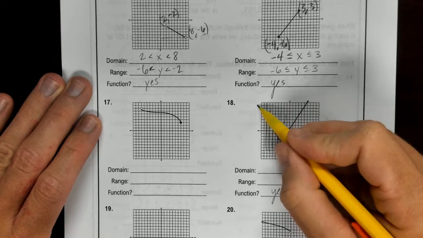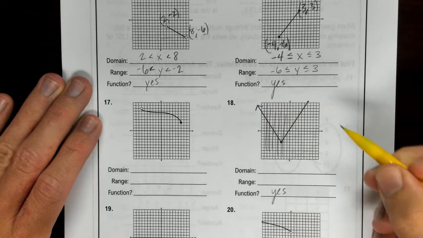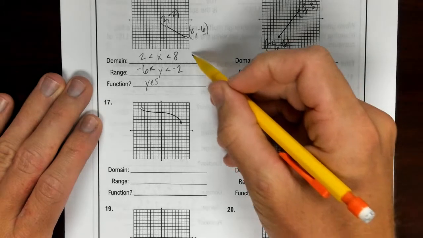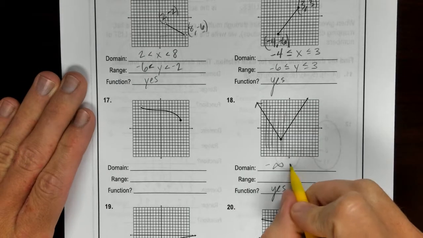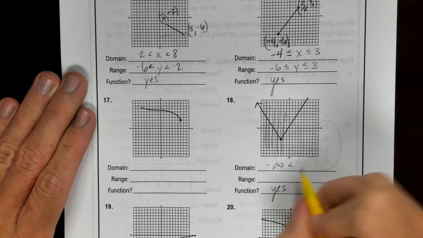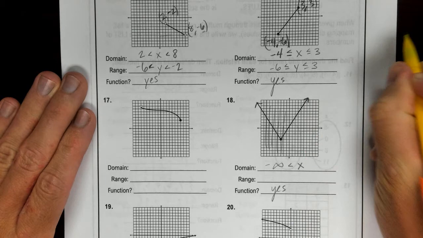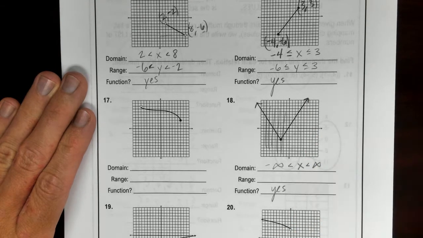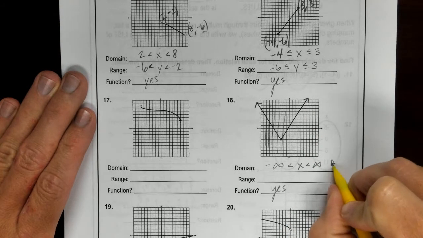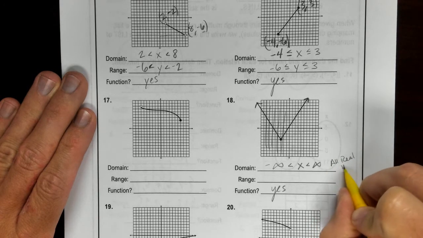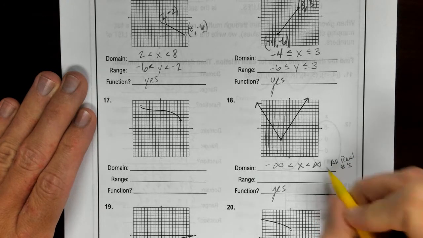Now, the domain, you see this arrow here? That tells me that it keeps going, and keeps going, and keeps going. So it doesn't have an ending point. So we say that it starts at -infinity. Now, -infinity is not really a number, because -infinity keeps going. So it cannot equal -infinity. We're talking about the domain. We see an arrow here. Okay, well that keeps going all the way to +infinity. So there is your domain. Now we can also say this is all real numbers. Those mean the exact same thing.